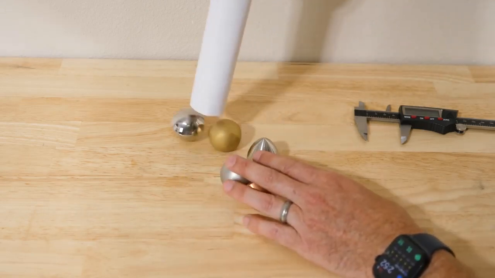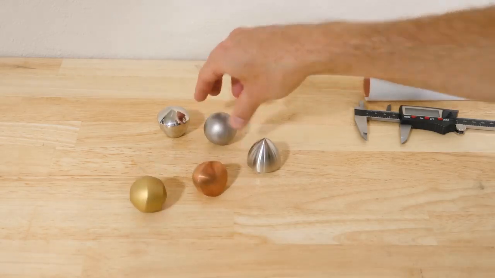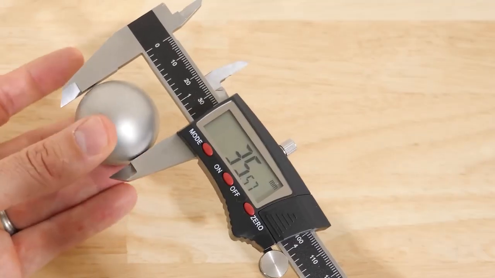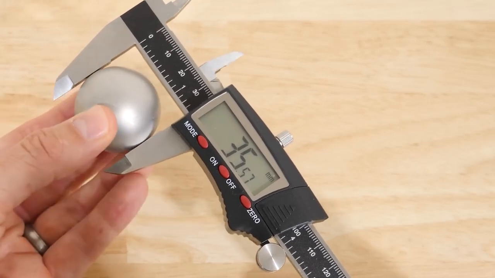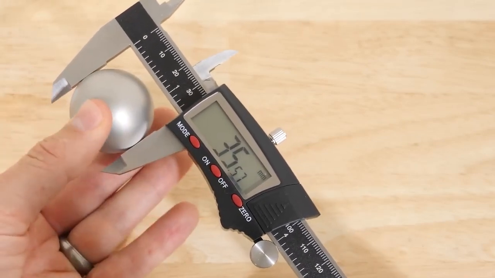The problem with this method, as you can see here, is that you can have something that has a constant width all the way around it, but it's not in the shape of a sphere or a circle. So first we'll measure our sphere, and you can see that, of course, no matter how I roll it in here, it stays at the same width.